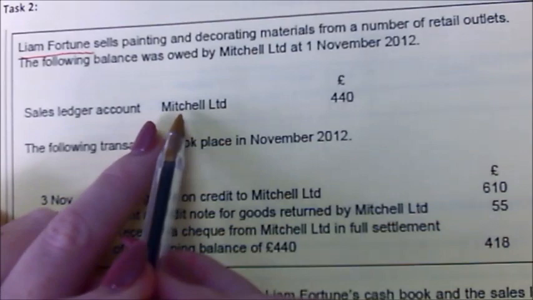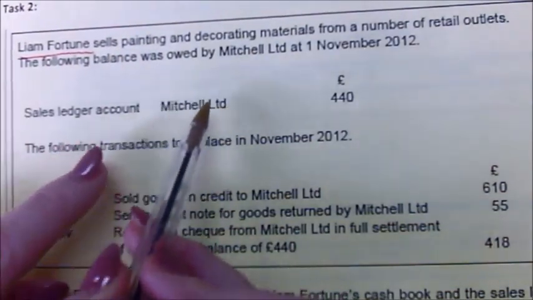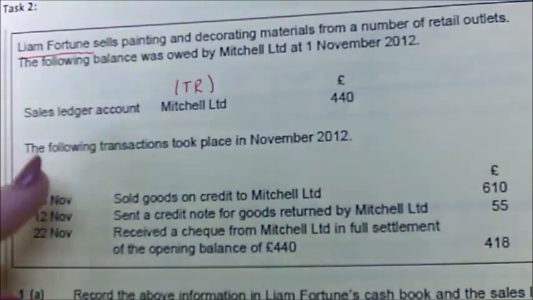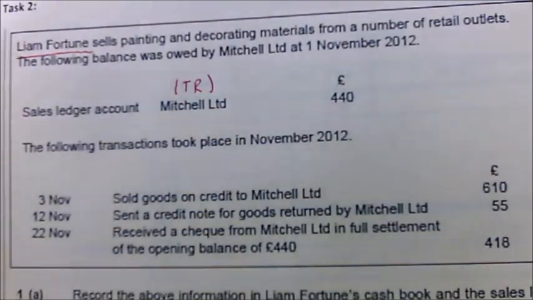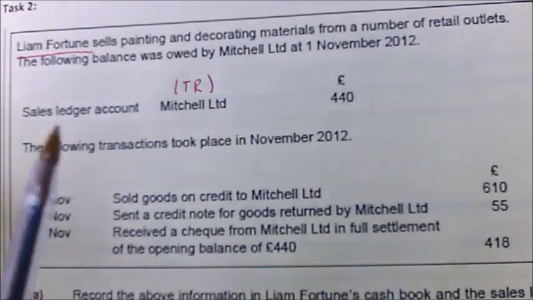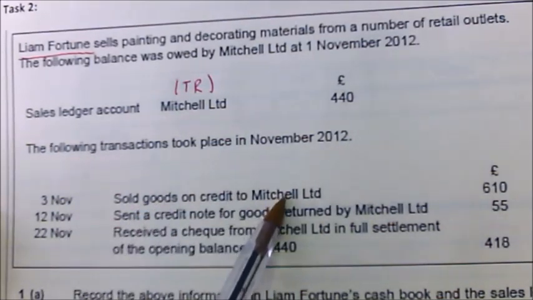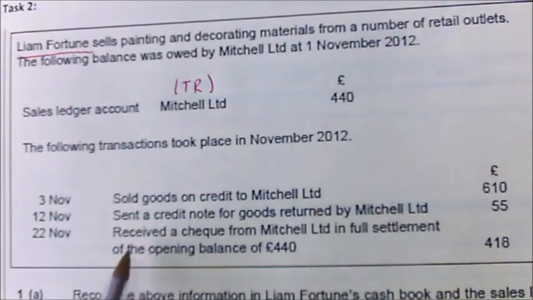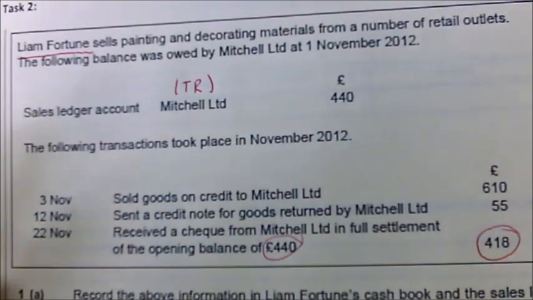So what I want to ask myself is, who is Mitchell to Liam? Now, if he's in Liam's sales ledger, that means Mitchell is a trade receivable. Okay, so that's so important because that's going to help me label my accounts. We can then see the following transactions took place. So we sell goods to Mitchell Limited, we sent a credit note for goods returned by Mitchell Limited, and we received a cheque in full settlement of the opening balance. Okay, and we can see there's two different numbers, so that's going to be important, but we'll come back to that in a minute.